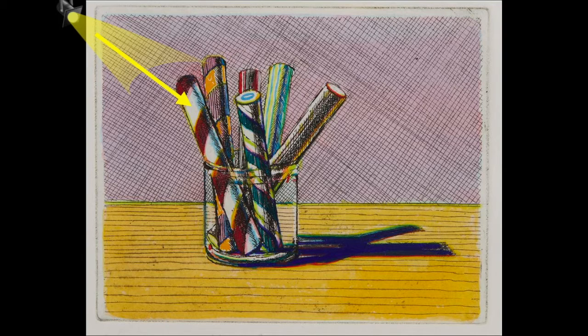So you can see that yellow arrow pointing to a very white spot. Well, if the light is on the left, that means that the darkness or the shadow will be on the opposite side, far away from the light, because the light can't get there. So there we have a line of shading on the right side of that piece of candy.